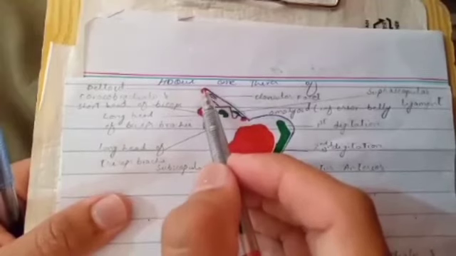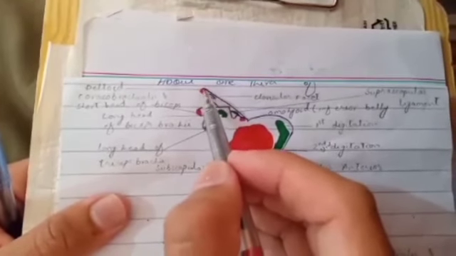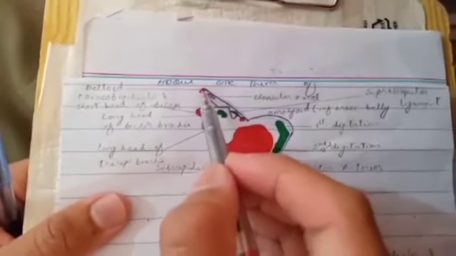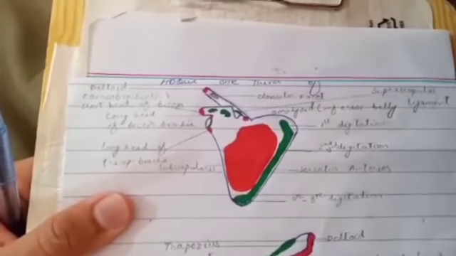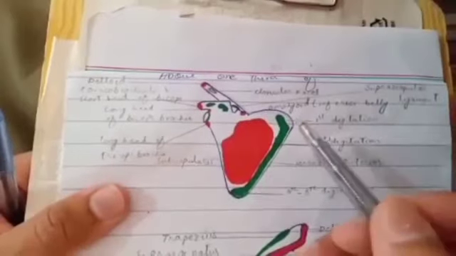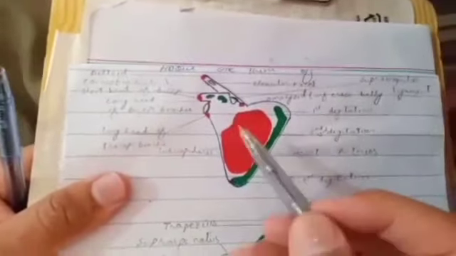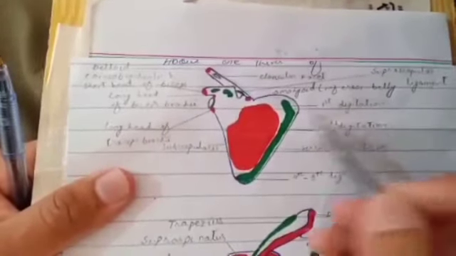It gives attachment to the deltoid muscle, and this is not the whole deltoid muscle. Mostly it is attached on the posterior side to the inferior lip of the spine, and then the lateral border of acromion process.